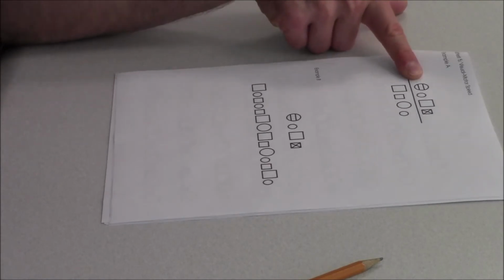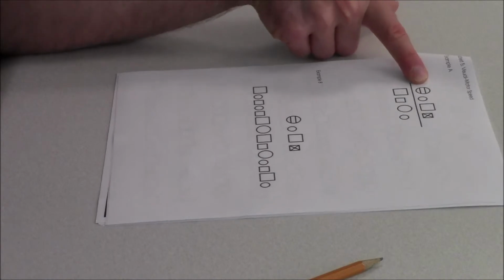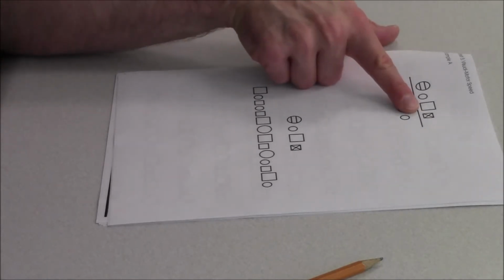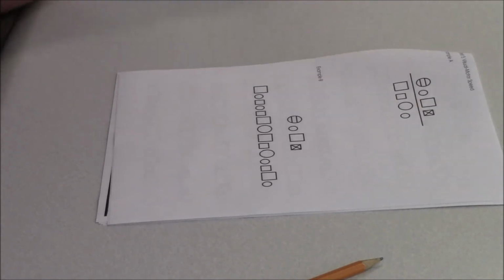Okay, so now here we have this next test. I want to see how fast you can make different marks inside these shapes. So look here at the top, these shapes. See the 2 lines drawn inside the big circle, and the X inside this small square.